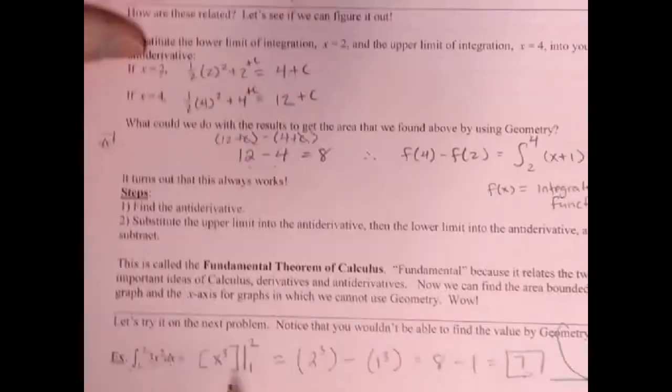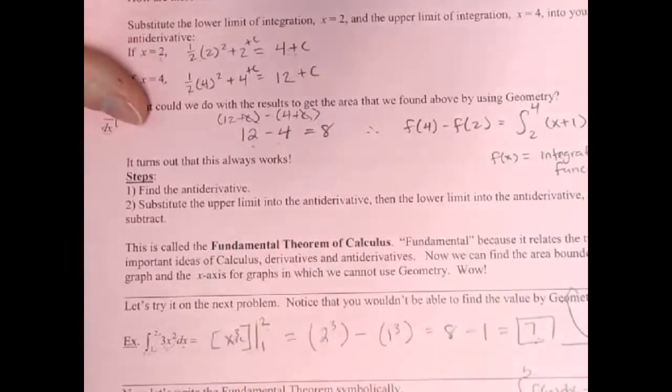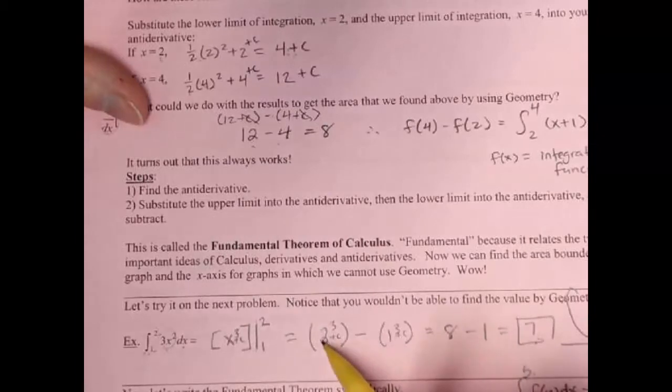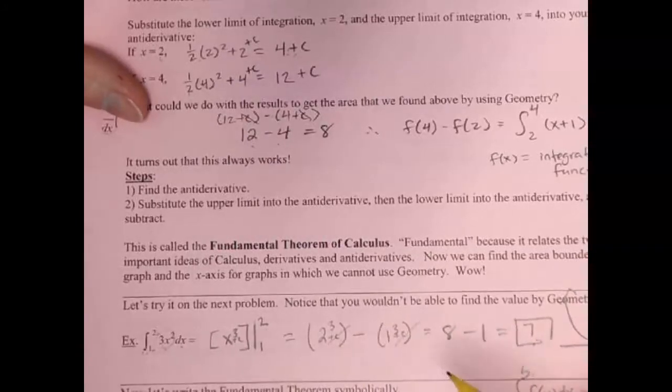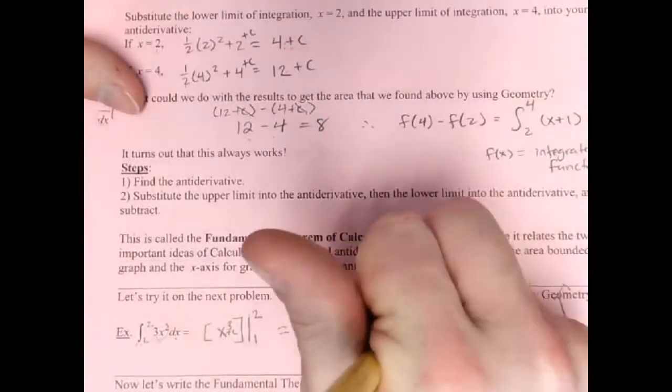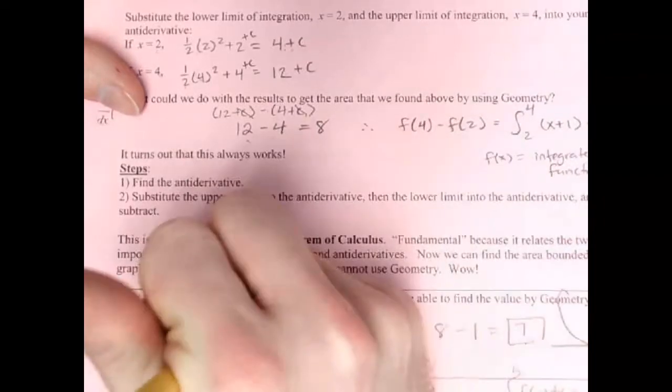Or here, if you put a plus c, you'd have 2x plus c in parentheses, then when you distribute that negative, the c's would cancel. You do not need to put a plus c when you have a definite integral. If you do, it should cancel. But since it cancels, it's really not proper to even put it, right?